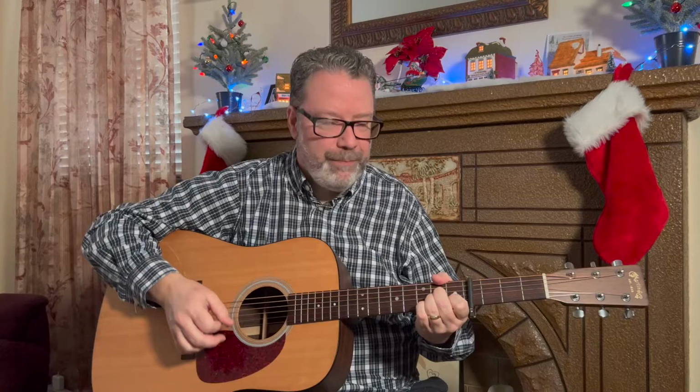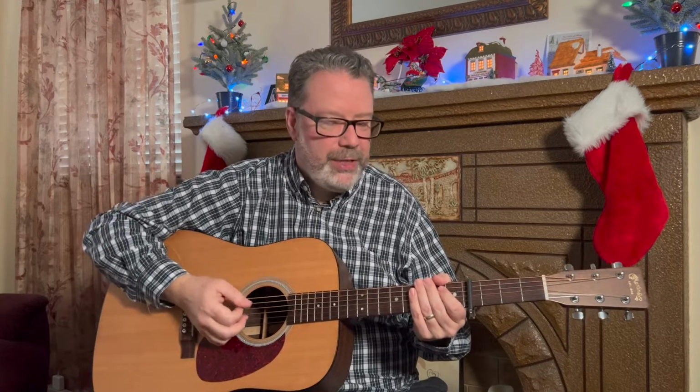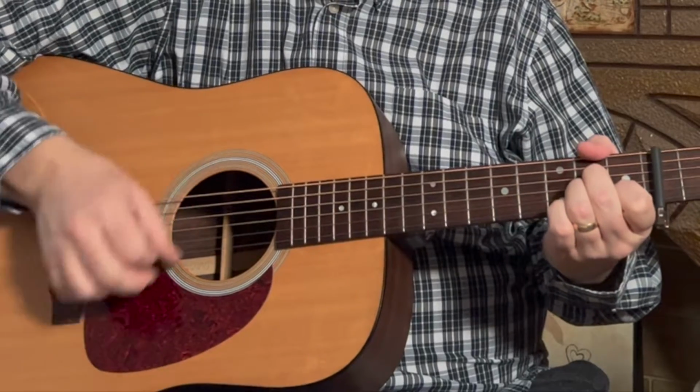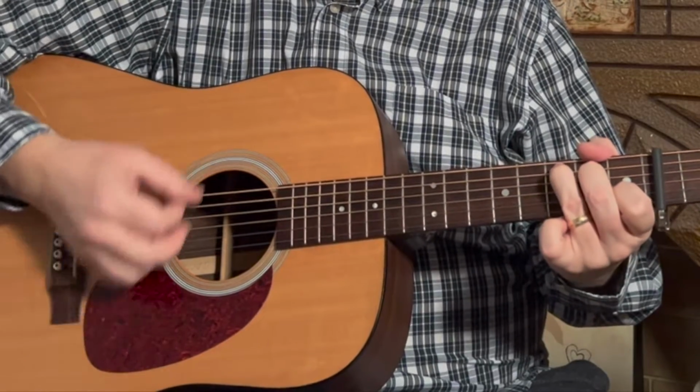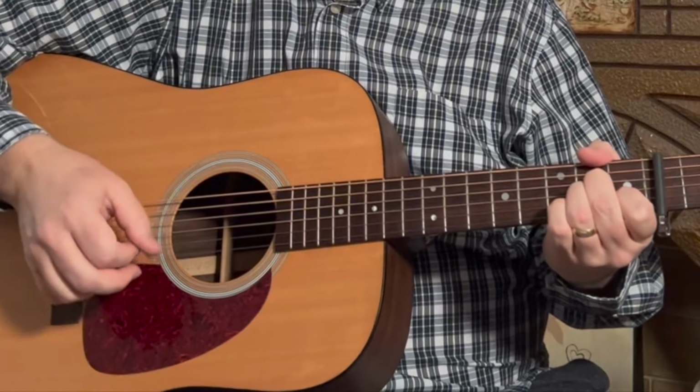So the intro for this song is a C to an A minor, C to A minor. We're going to use this pattern, down, down, up, down, up. So we have C, A minor, C, A minor, then it starts on that C.